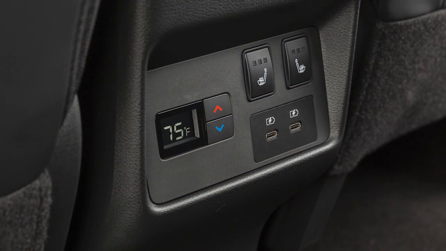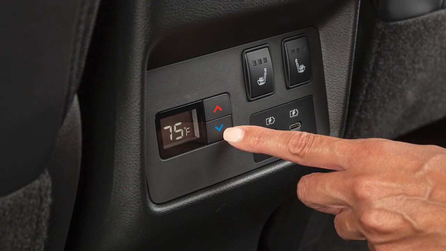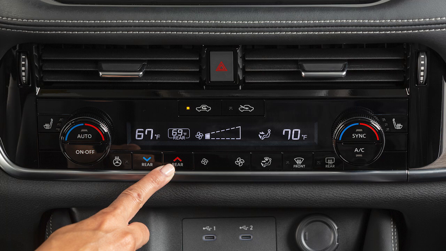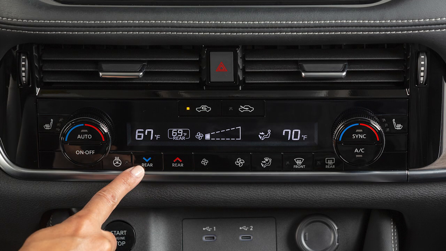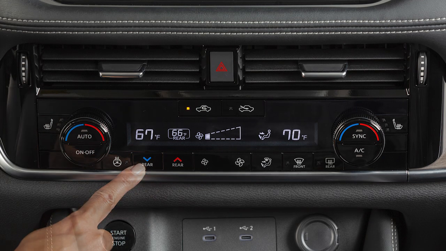Rear seat passengers can adjust their temperature using these buttons. Front seat passengers can also adjust the rear seat temperature using these buttons.